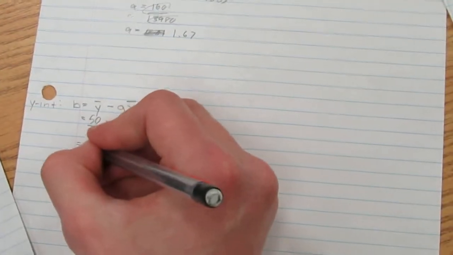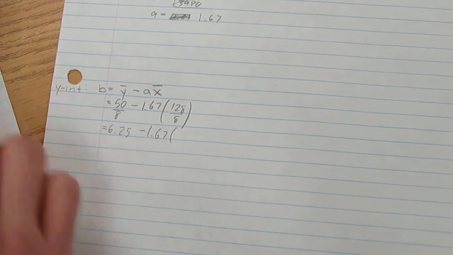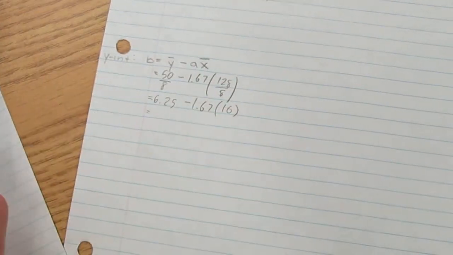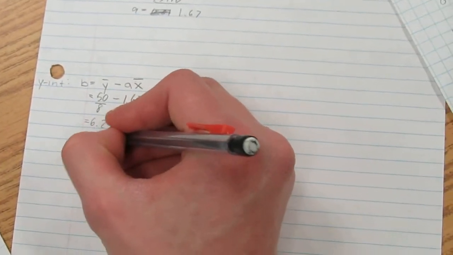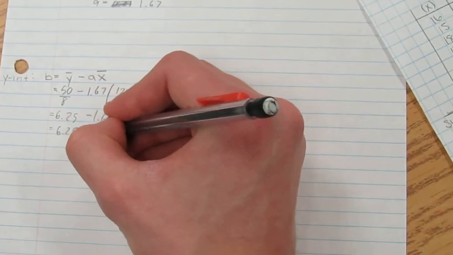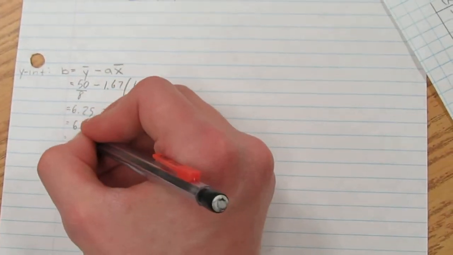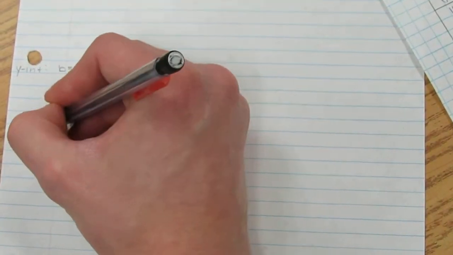So that equals 6.25 minus 1.67 times 16. So you do multiplication first. 1.67 times 16 is 26.72. 6.25 minus 26.72 equals negative 20.47. That's the b value.